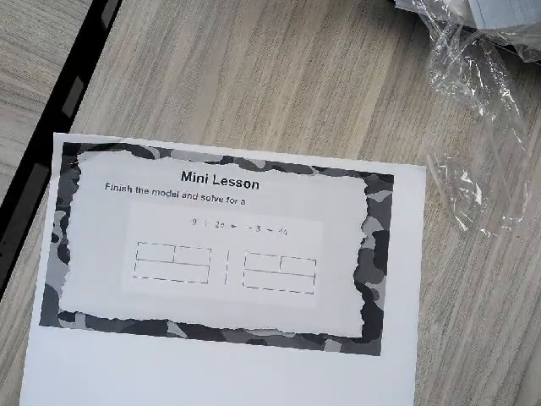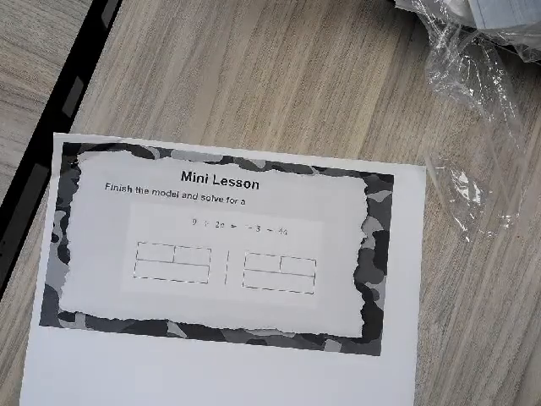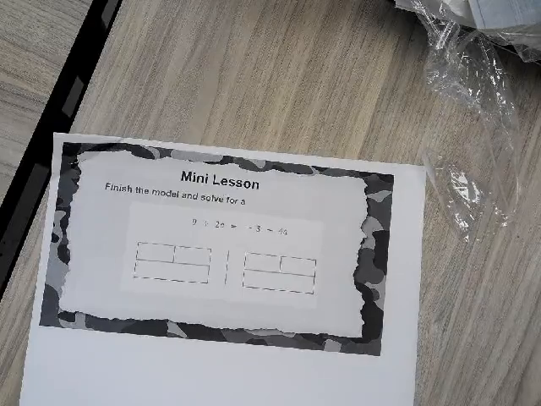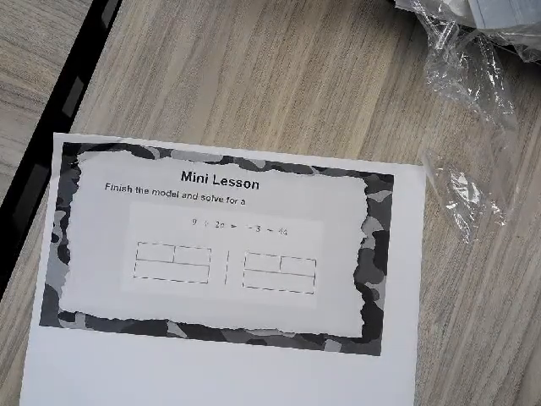Okay guys, we're going to go ahead and do our mini lesson and our practice, so make sure you fold your paper into 4.